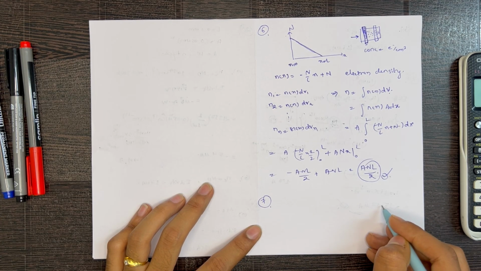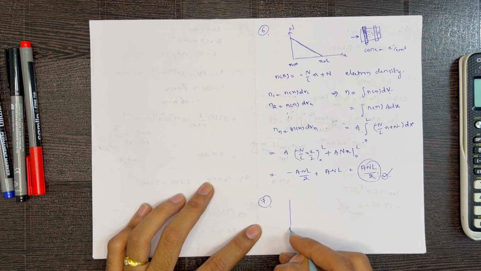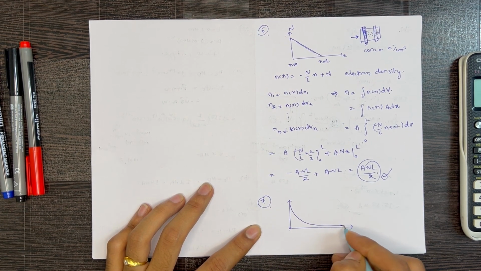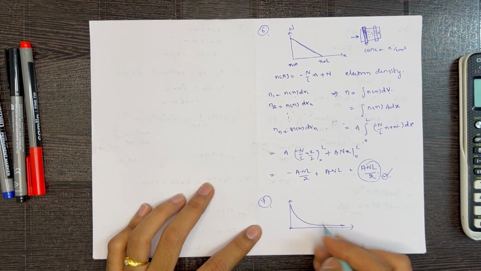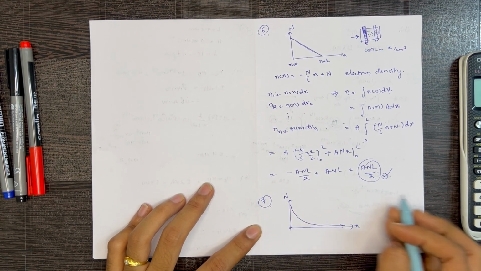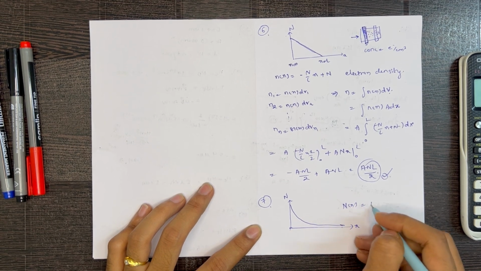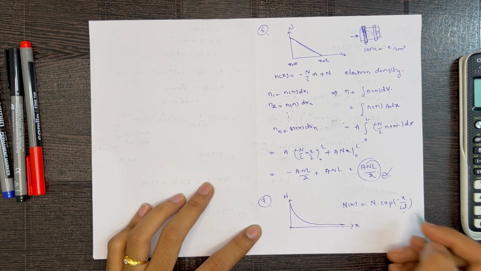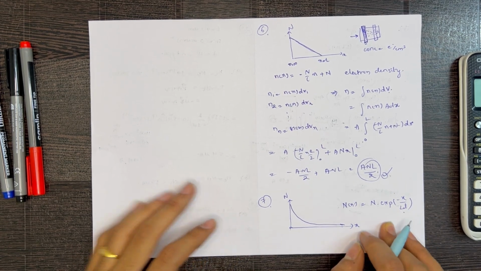Now let's see the next problem. It says repeat problem 6 for example 2.10, but for x equals 0 to x equals infinity. Here the concentration profile is exponential. It is negligible, that means it touches 0. This is n, this is x. So n of x can be written as n times exponential of minus x by Ld, where Ld is the length of diffusion, not the length of the substrate.